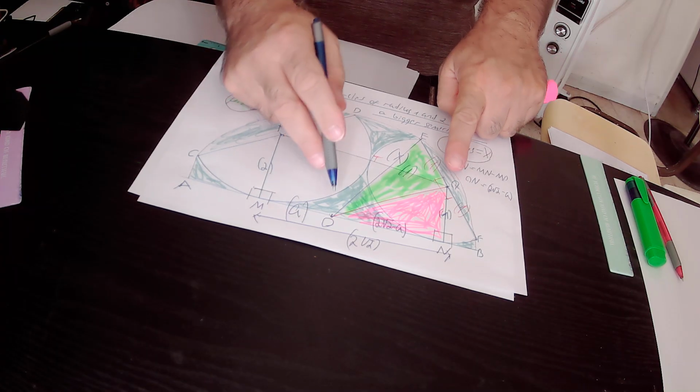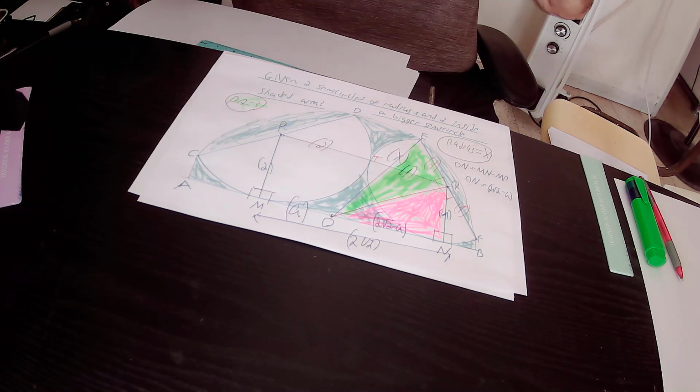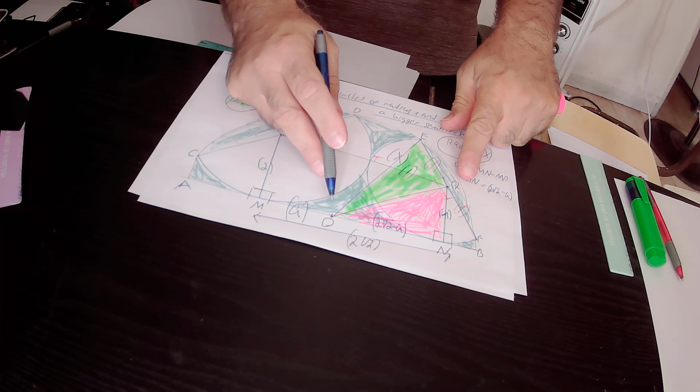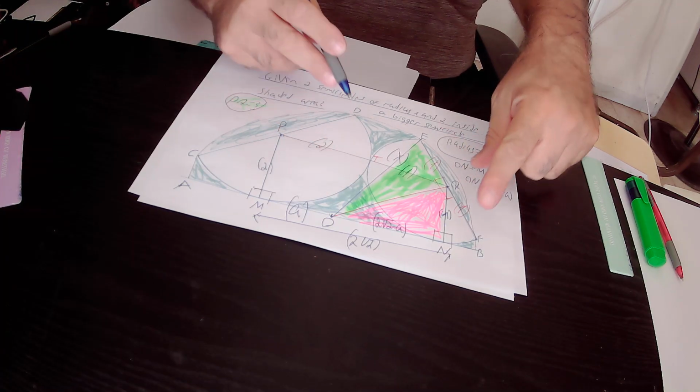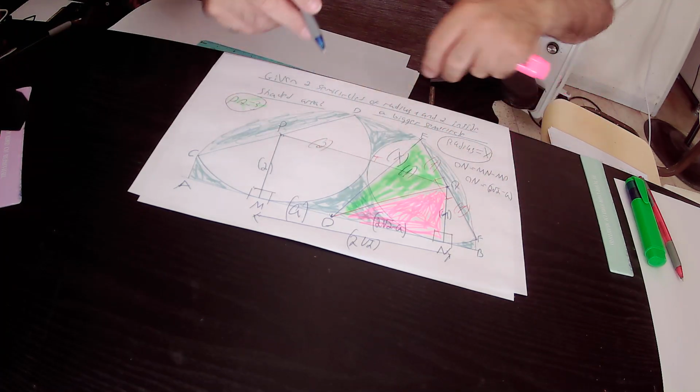And again, QO is the hypotenuse of this pink triangle, and therefore, according to the Pythagoras theorem, if we implement the Pythagoras theorem in this pink right triangle QNO, we get that QO squared equals QN squared plus NO squared.